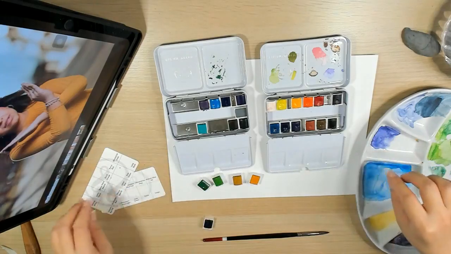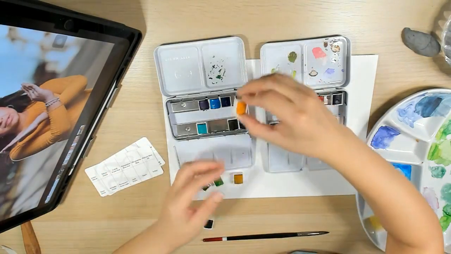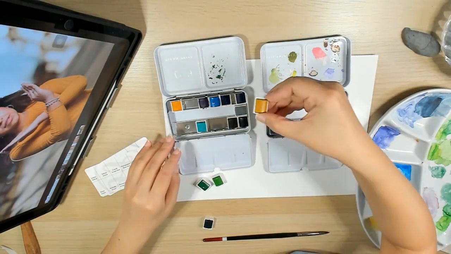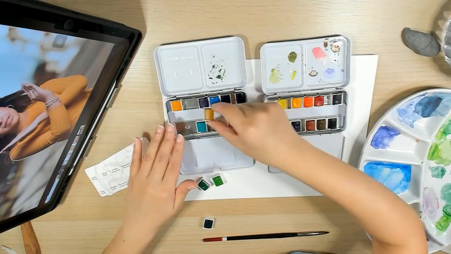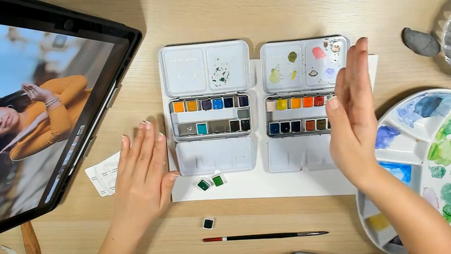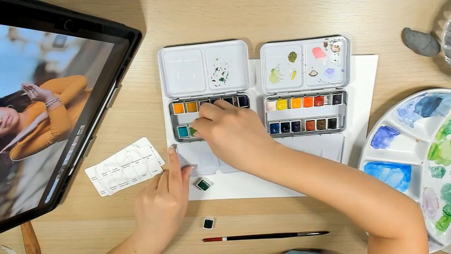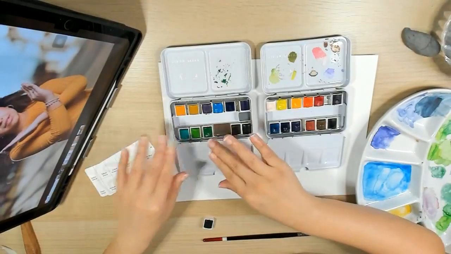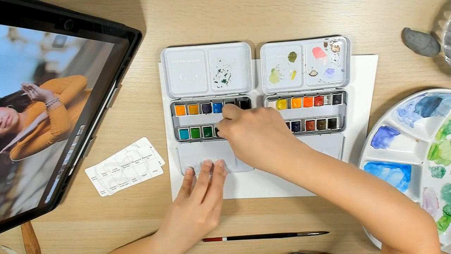I have the Indian yellow, which is really very warm, and yellow ochre, which is really helpful across different mediums. You want this color for skin tone mixing, whether in acrylic, oil, or watercolor. And then the greens, you can just tone it down with red, and you will get a more subdued green.